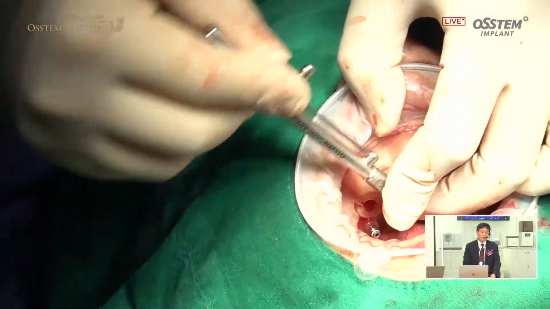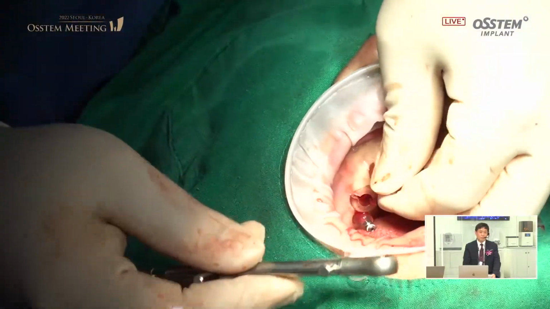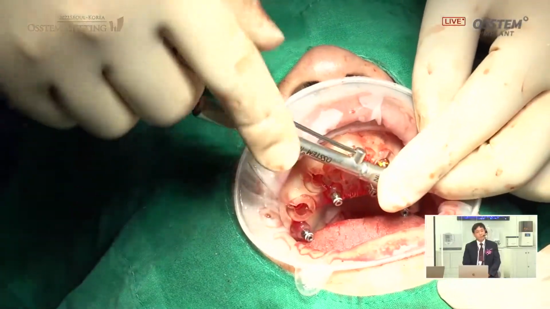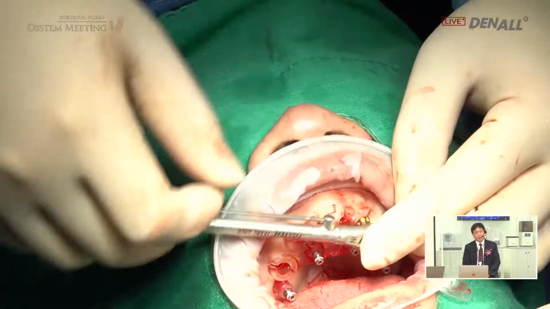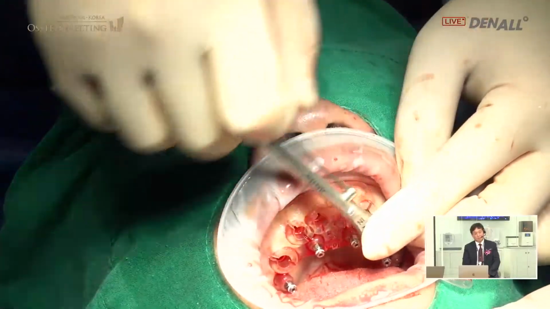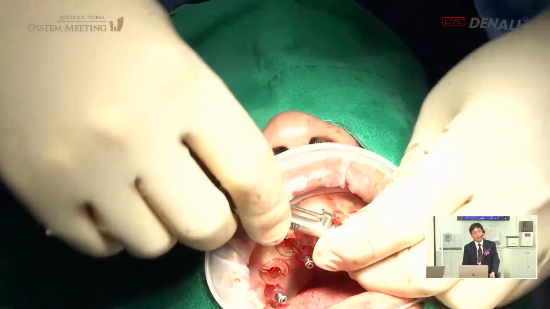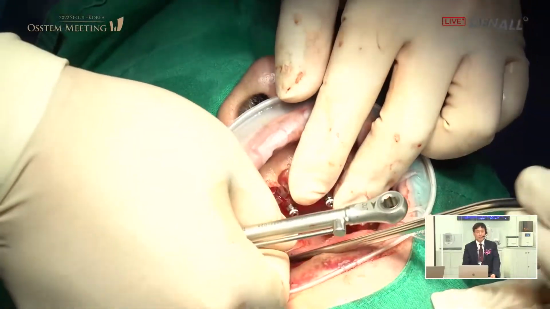It's 30 Newton centimeter. Number 23. About the 30 Newton centimeter. Four implants in the anterior. Initial stability, primary stability looks good.